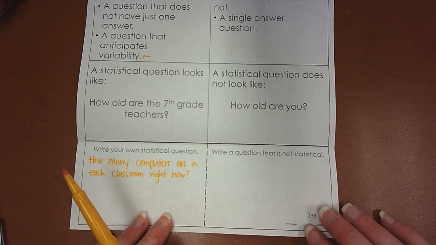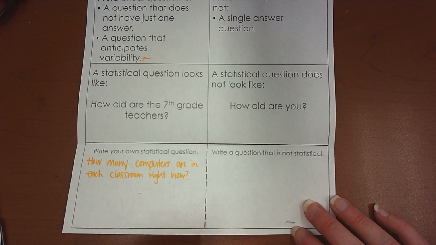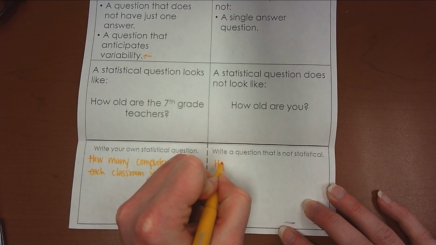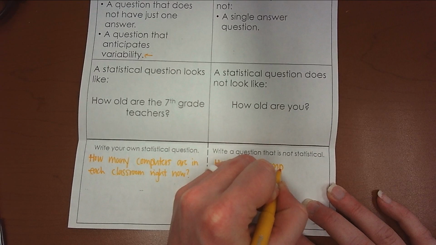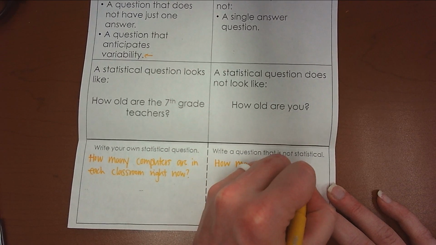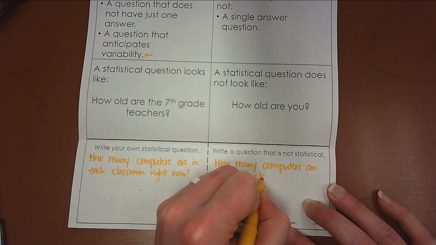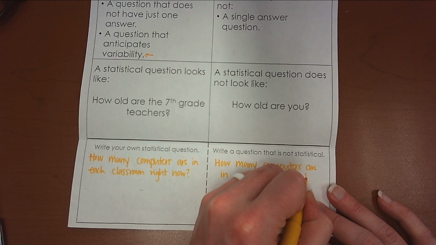And then write a question that's not statistical. If I asked you how many computers are in our classroom right now, that would be one answer. We would just have to count how many computers and there would be a single answer, so that's not a statistical question. How many computers are in our classroom right now?